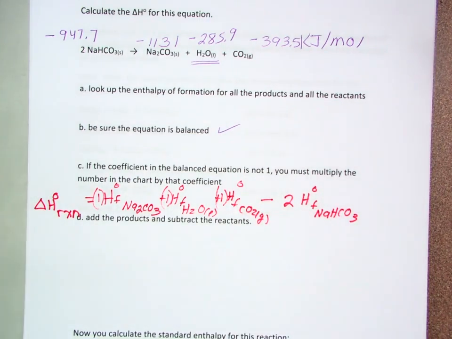So we go ahead, look at these numbers, and we can now stick the numbers in.